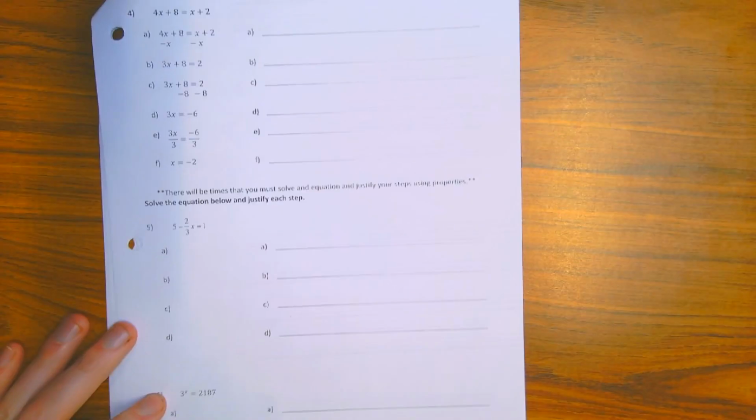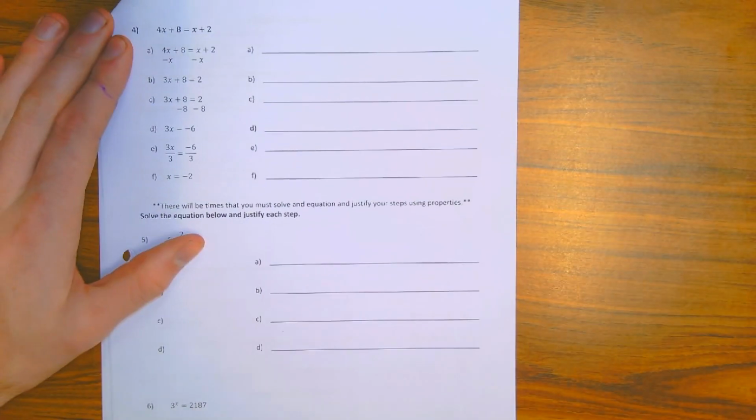Okay, zoom out a little bit more. So, click here, make sure we're getting focused.